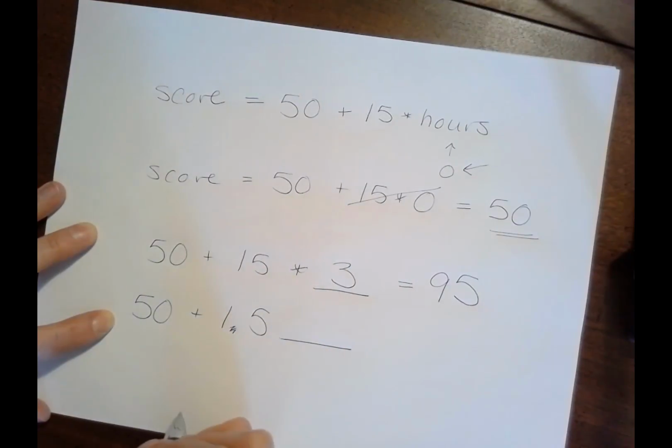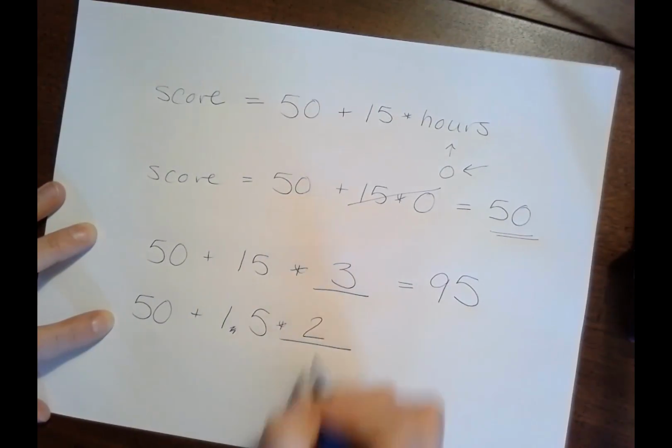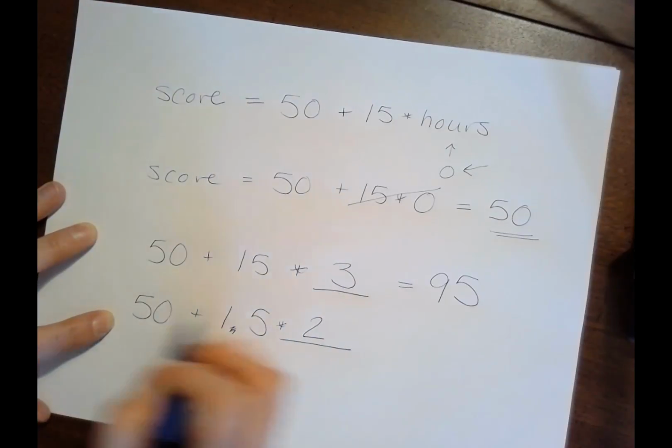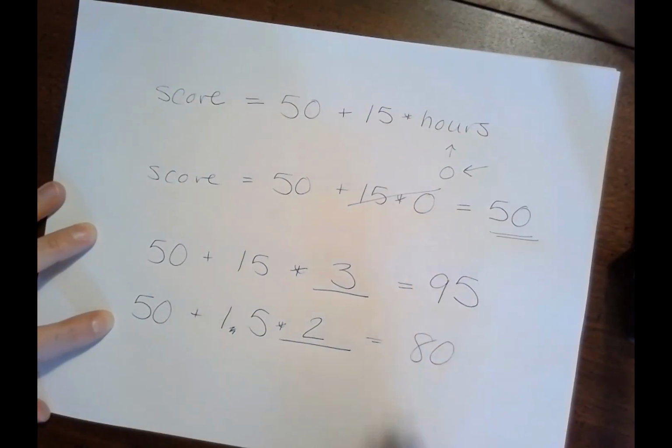If instead I study for 2 hours, I have 15 times 2 plus 50 is 80. So on average, the people that studied for 2 hours scored an 80. So if I study for 2 hours, I would expect an 80. Probably it'll be a 79 or an 82, or maybe it'll widely differ from 80. But my prediction is 80 based on the model.